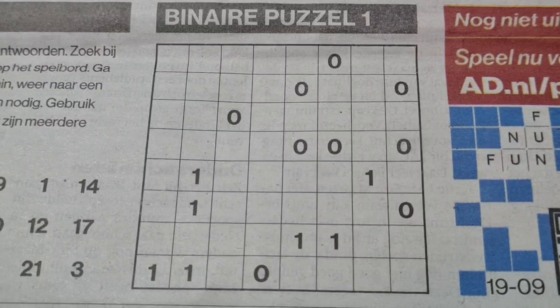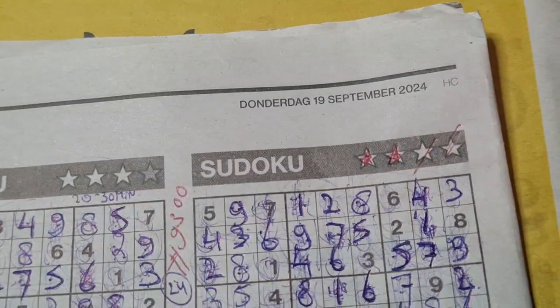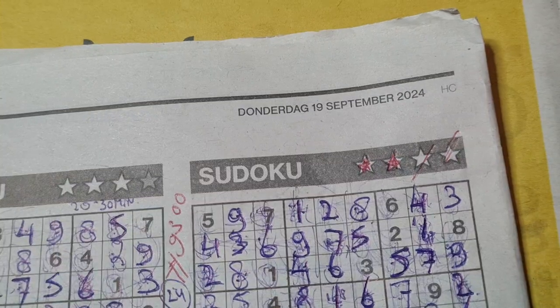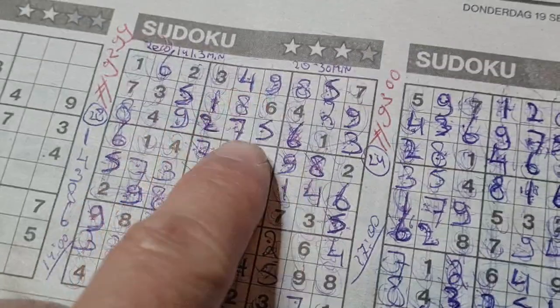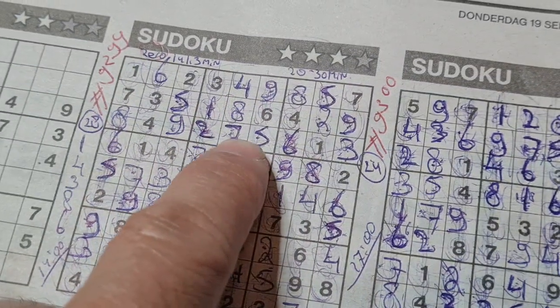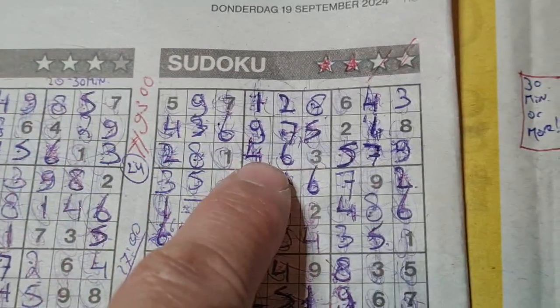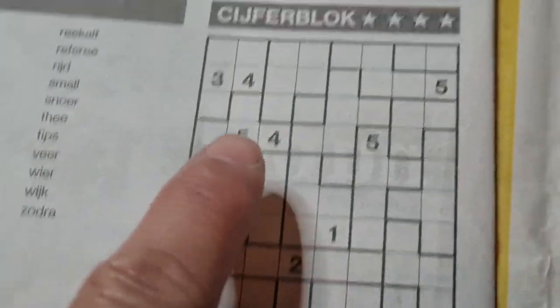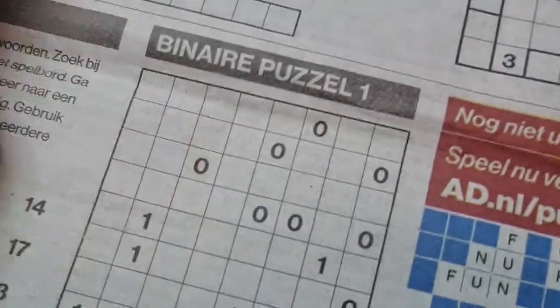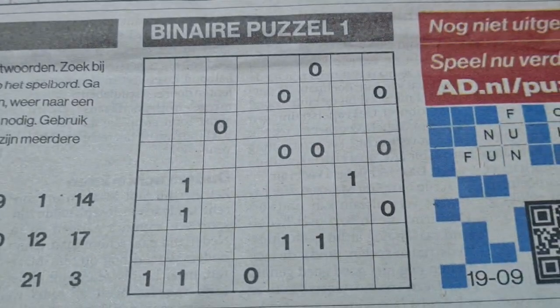The third puzzle is a binary puzzle in the addition of today's newspaper on Thursday, September the 19th, 2024. I've already solved two puzzles, the 3-star Sudoku and the 4-star Sudoku. So two puzzles are left: Jigsaw Sudoku and this one, the binary. Yes, it's binary time. And this one will be number 9301.